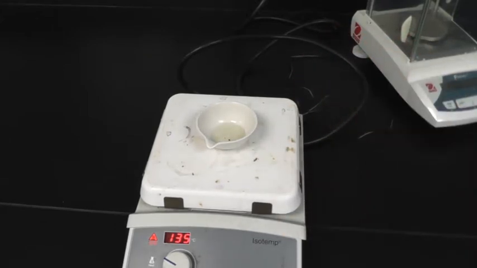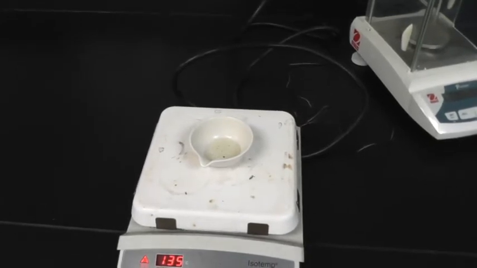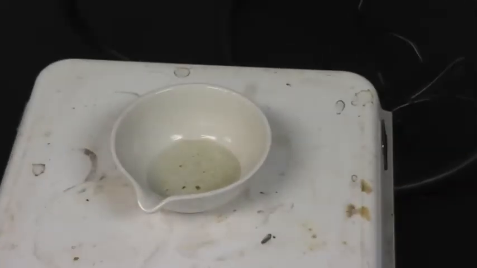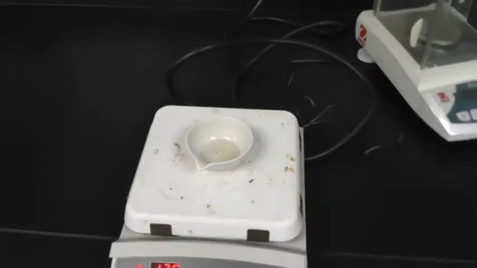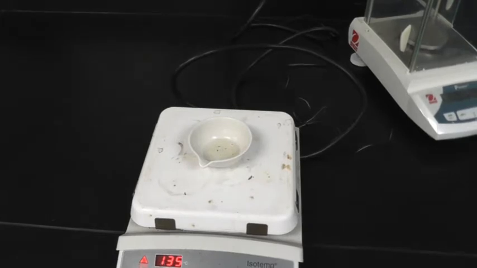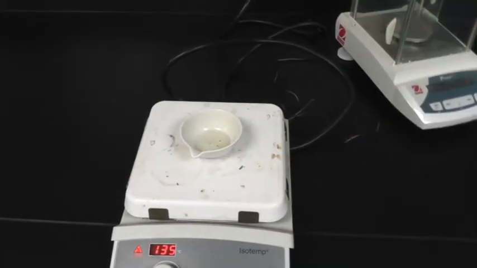You can see there's still some small bubbles forming, which is the nitrogen dioxide. So again, as heat is added, the rest of that gas is going to come out as well. And on a typical day, the room smells really, really bad as all this is coming out and filling the room. So anyways, I'm going to pause it for the next 20 minutes, and then you'll see the next step after 20 minutes.